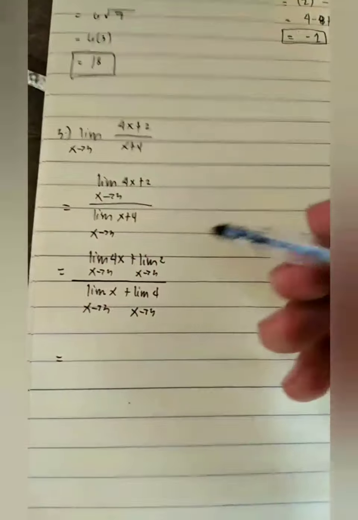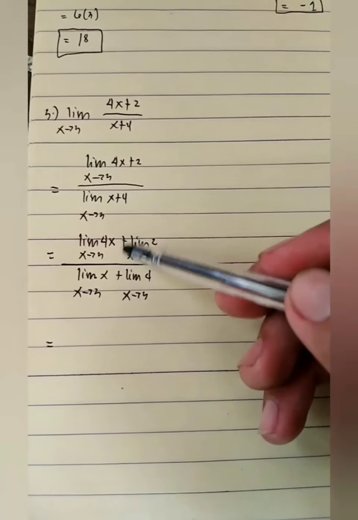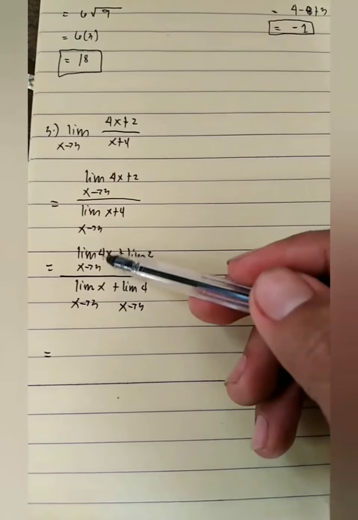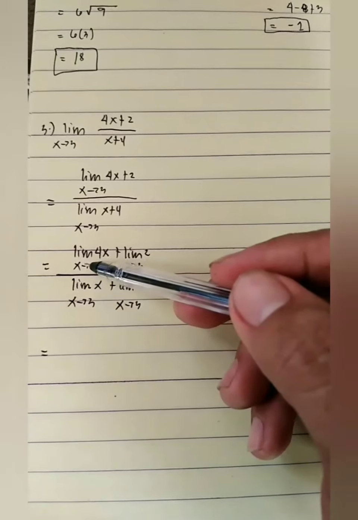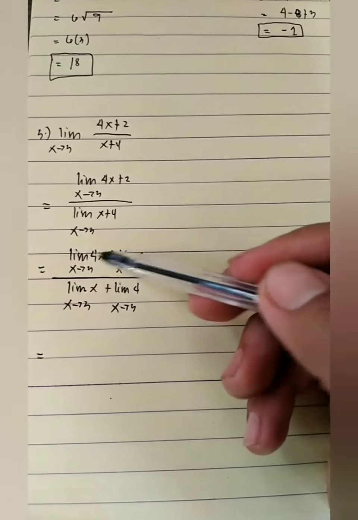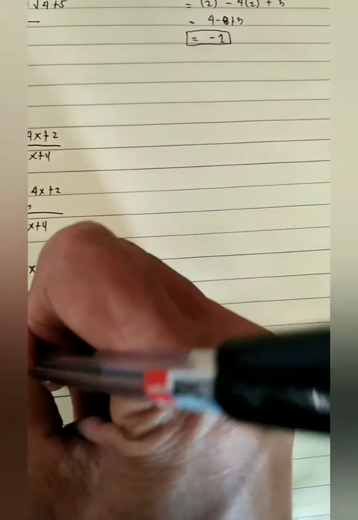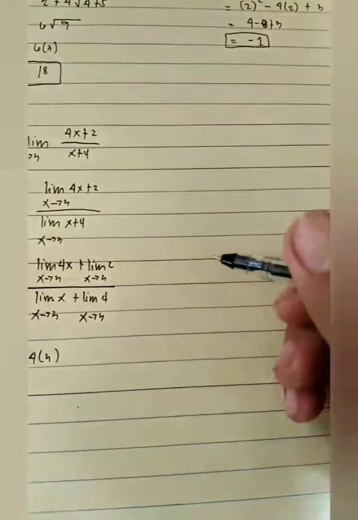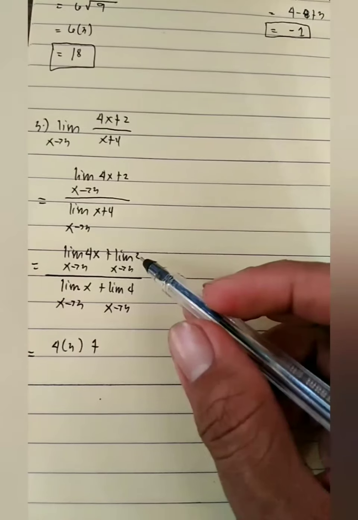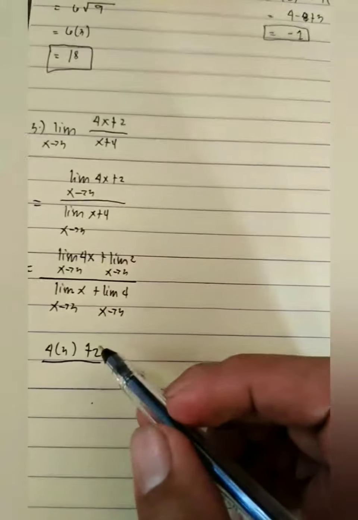So now let us have the substitution process. Simply substitute the value that x approaches into the variable x in your given function. So the limit of 4x is 4 times 3, plus the limit of your constant 2, which is still 2.